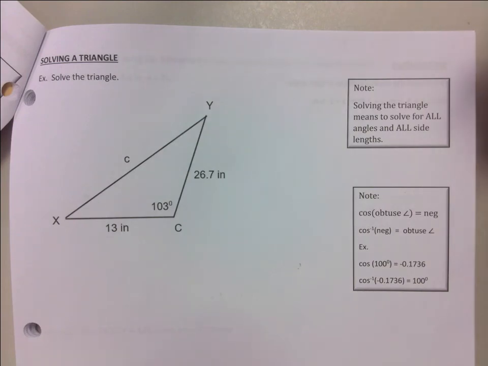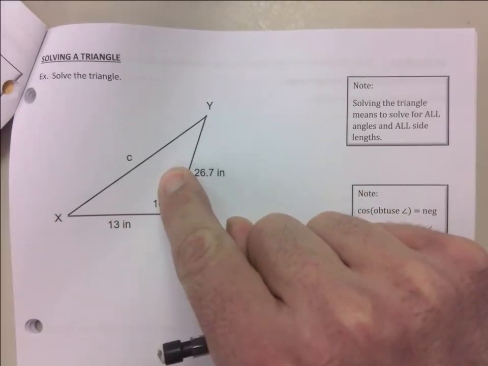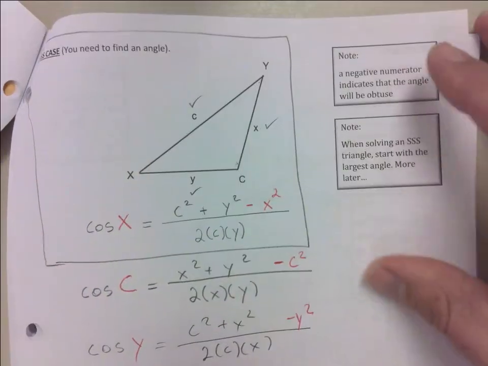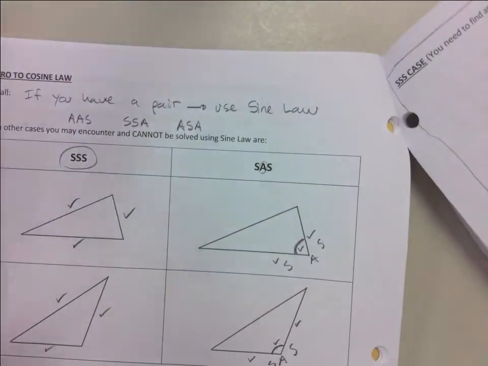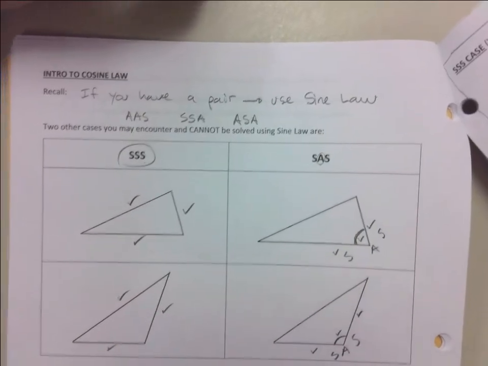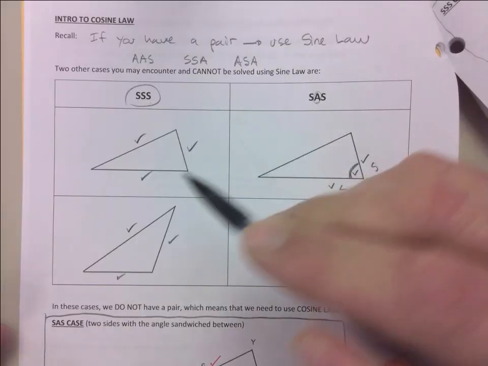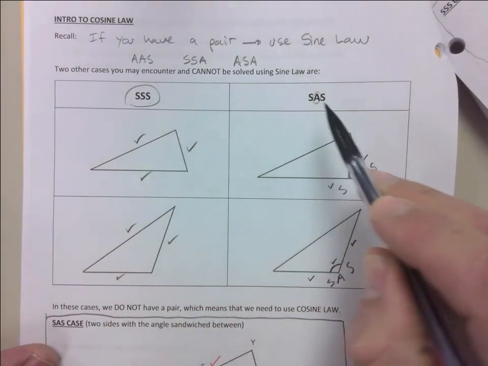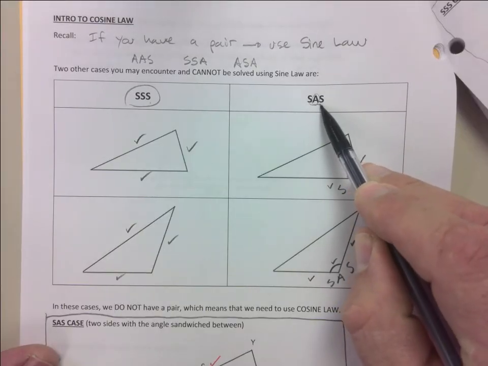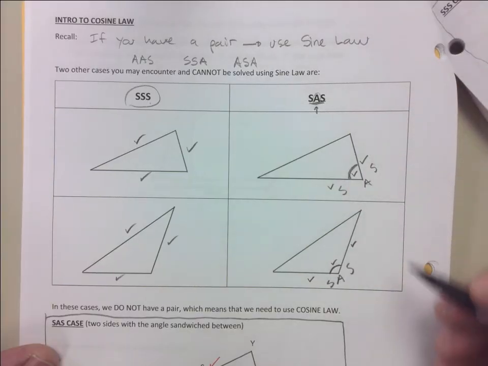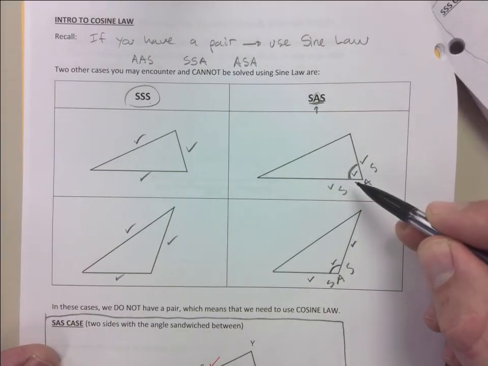Okay. So on page 26, we're going to get on this in a moment. Just a review: cosine law. If we go back a little bit, just keep your finger on 26. The only two cases where you use a cosine law would be where you know all three sides, or where you have side angle side, where the angle is in between the two sides that you know.